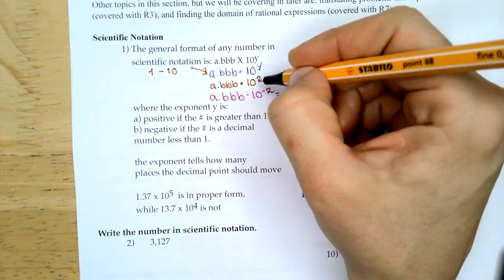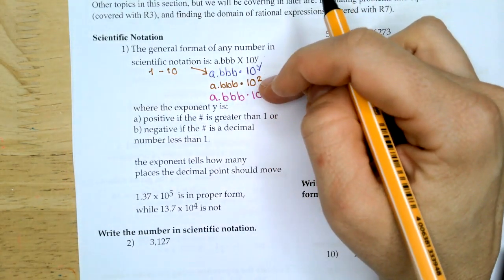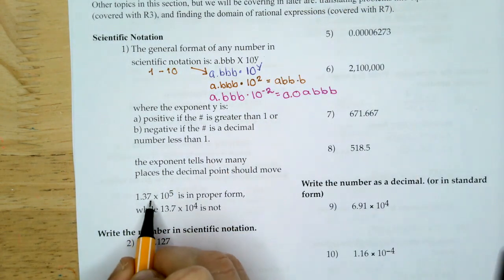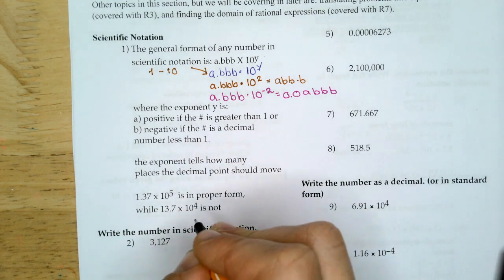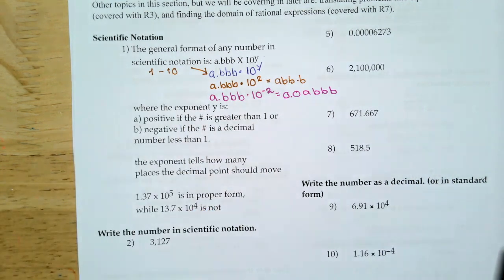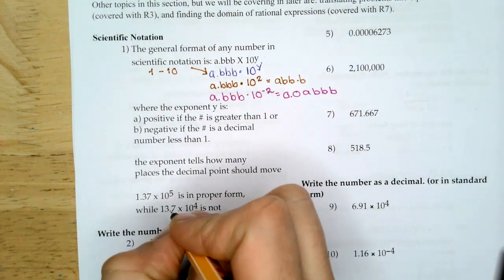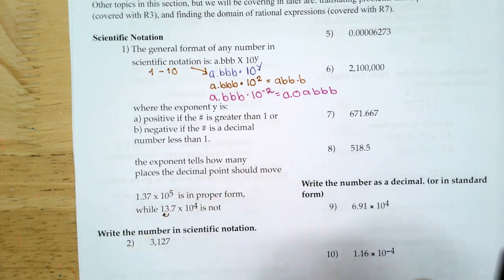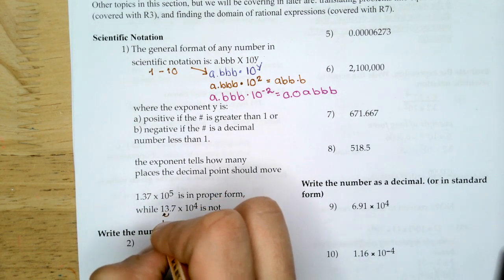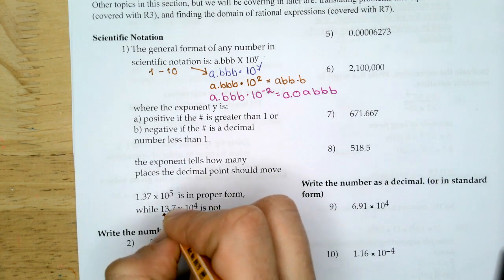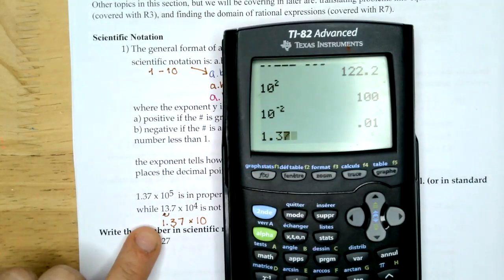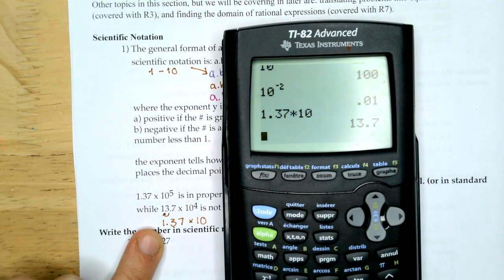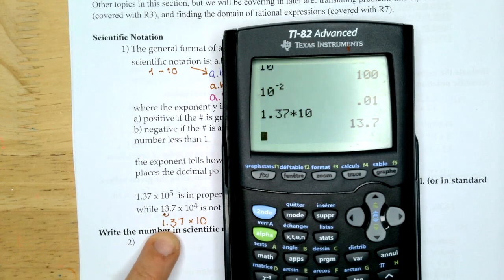The number that the exponent is tells us how many places the decimal point should move. 1.37 times 10 to the 5th is in proper form, while 13.7 times 10 to the 4th is not, because like we said, this has to be between 1 and 10. 13 is not between 1 and 10, so we're going to move it. Instead of 13.7, that's going to become 1.37. And then I moved it once, so that means I'm multiplying it by 10, right? 1.37 times 10 is 13.7. It's just another way to write 13.7.